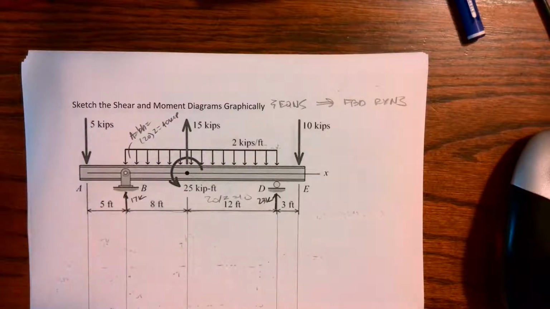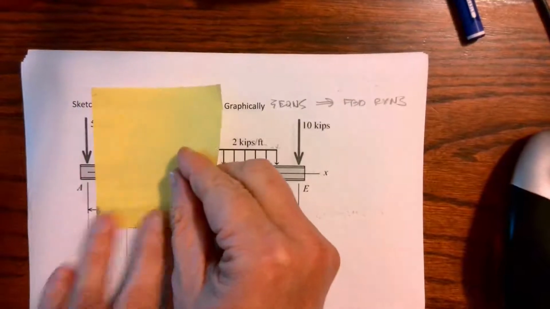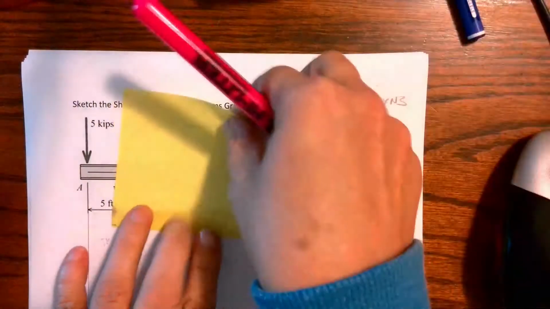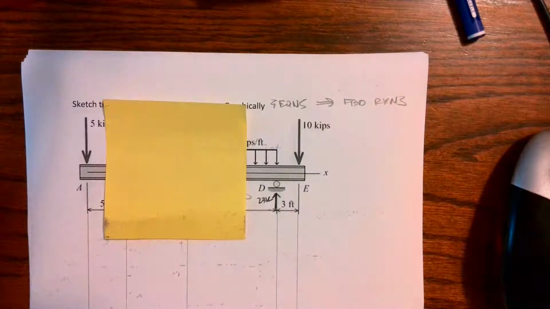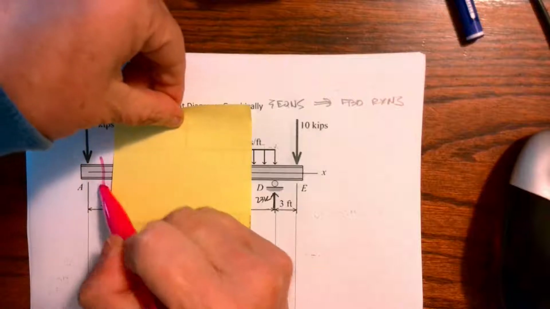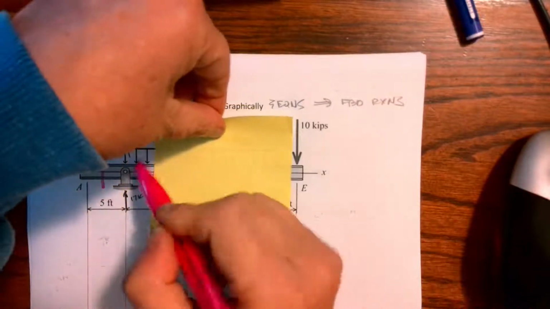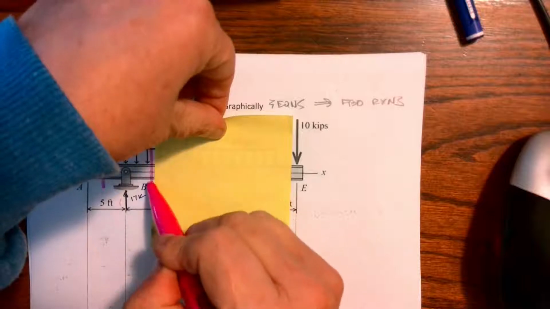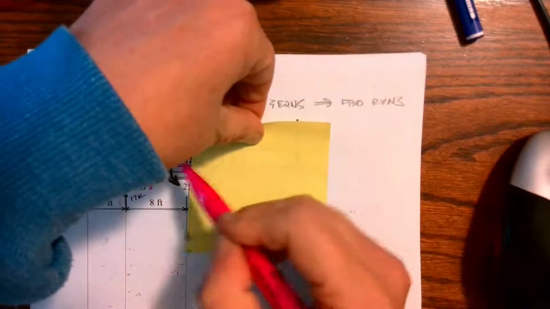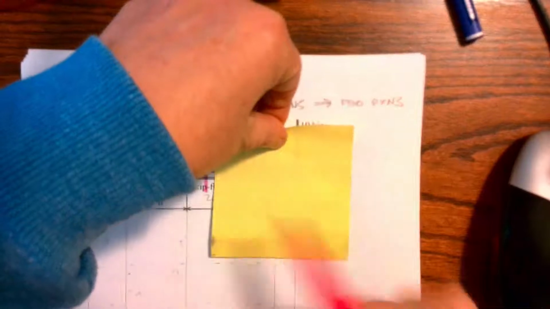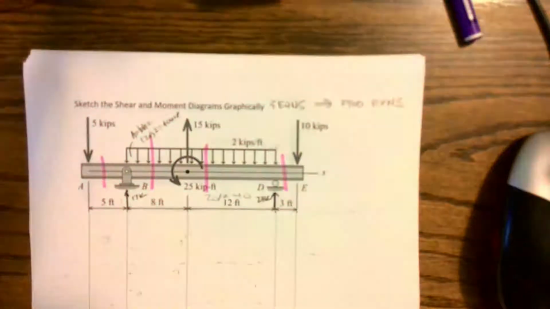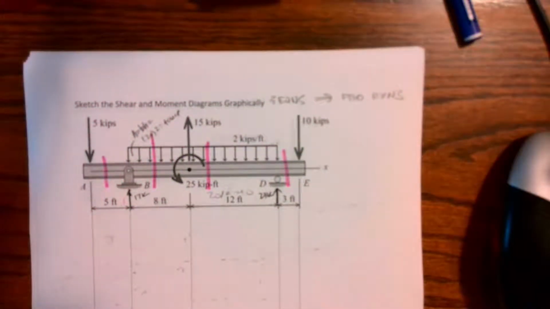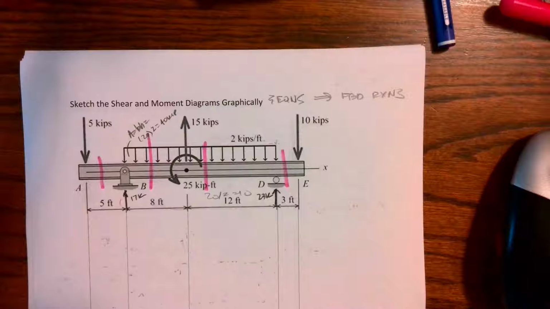So again, you're going to take your handy dandy post-it note, and everywhere that you see a change in loading as you're moving across, you're going to have to make sure that you know that that's where you need to write your equation. So I'm coming across, okay. Oh, I changed, I have a reaction, and I've got this uniform load. Oh, I'm changing a moment and a shear. Oh, I added that. And so I'm going to have quite a few segments on this beam that I'm going to have to set up for equations.